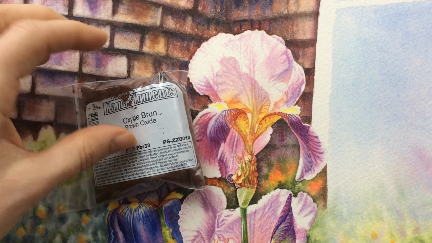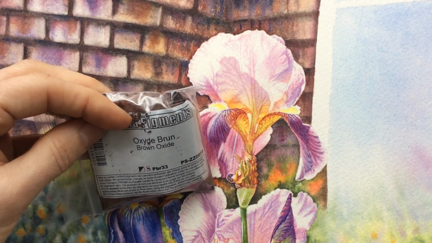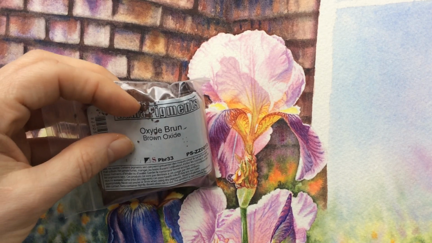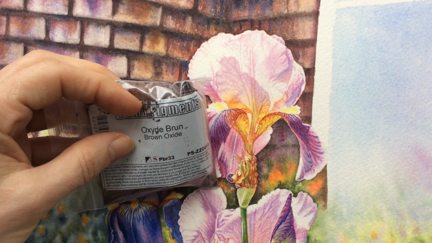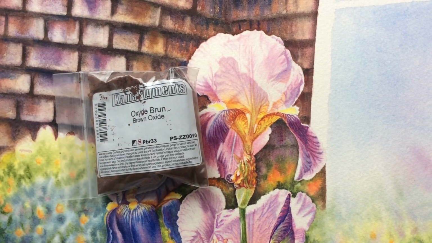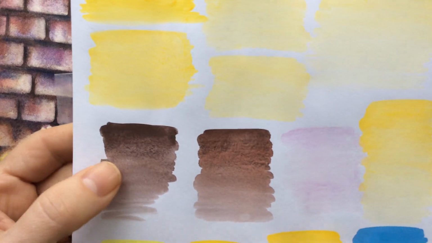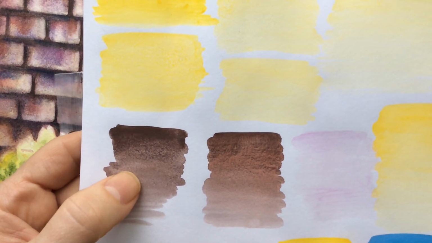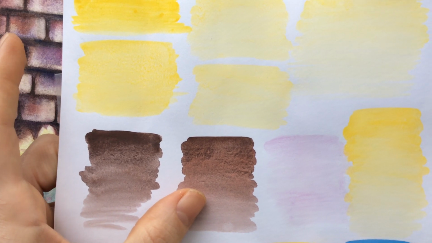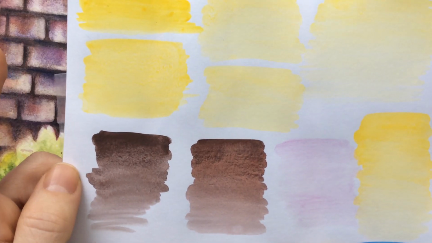Pigment brown 33 and pigment brown 6 are brown oxide pigments which have a hue between brown and red. Now, the difference between the two is very subtle, and that's why I decided to cover both of them in the same pigment talk. For example, this one here is pigment brown 33, and this one here is pigment brown 6, both being called brown oxide.